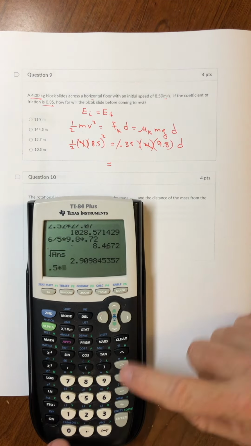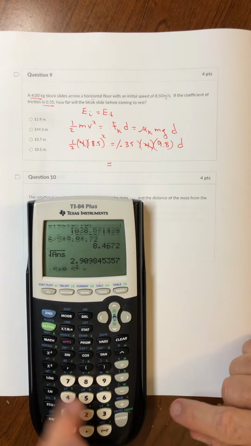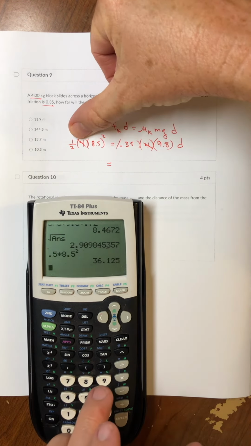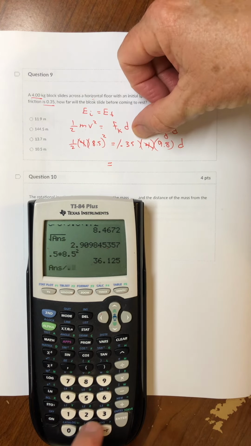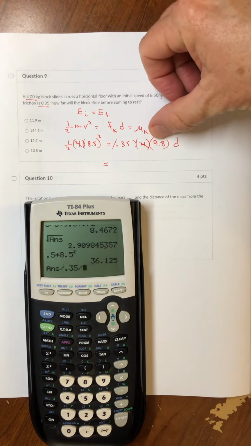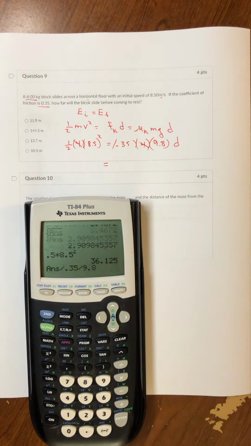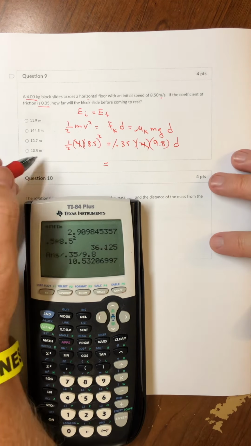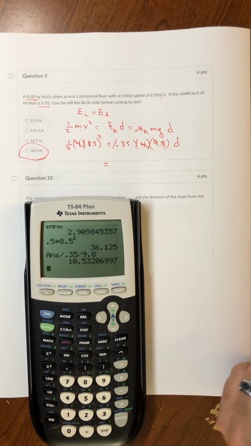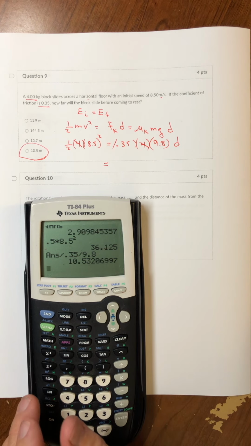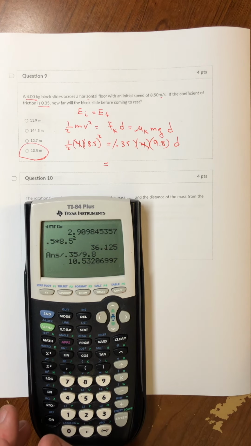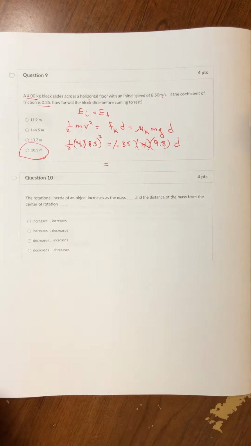So 1/2 times 8.5 squared is this number. Now if I divide that by 0.35 and divide that by 9.8, I'll get a distance of about 10.5 meters. So I guess that's D, and how far does it go?